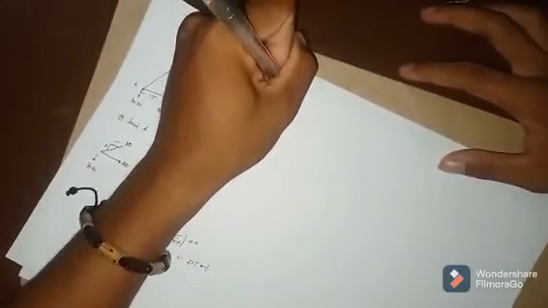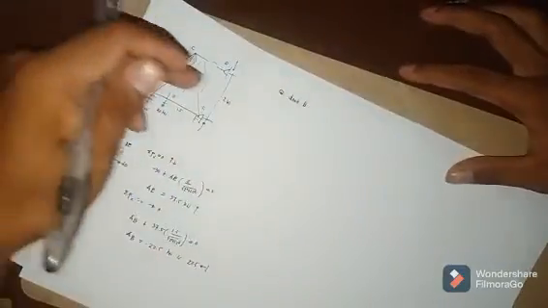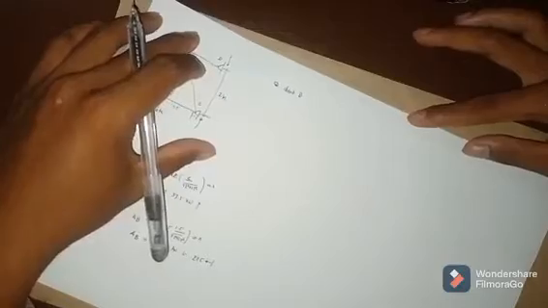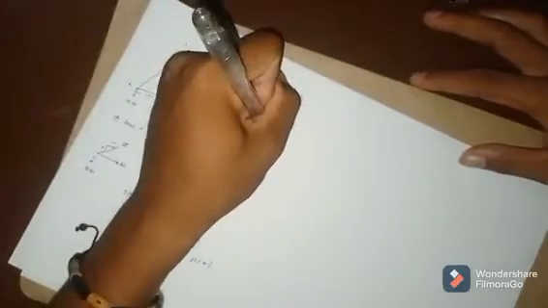So ang nangyayari ngayon is we are using the real system. Then ganito yung sa B. Concentrated load na 20, and this is for AB, and this is for BE and BC.